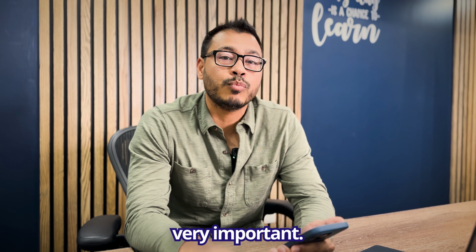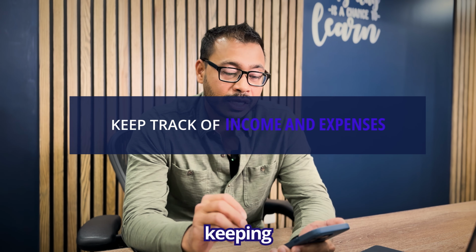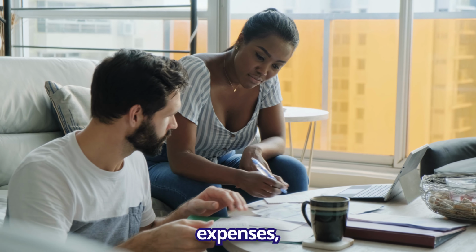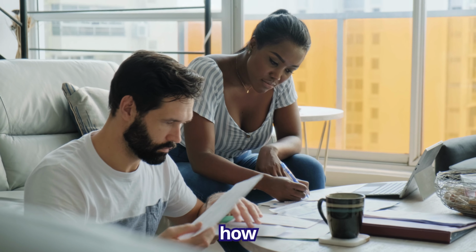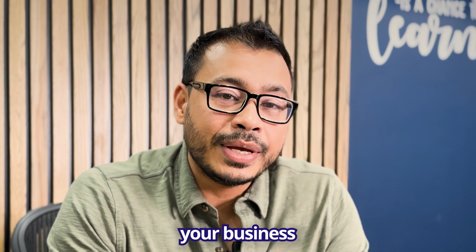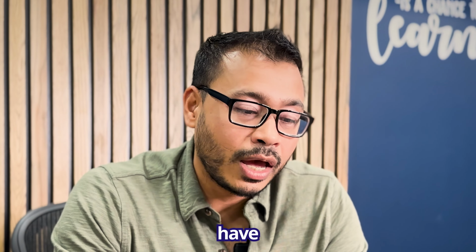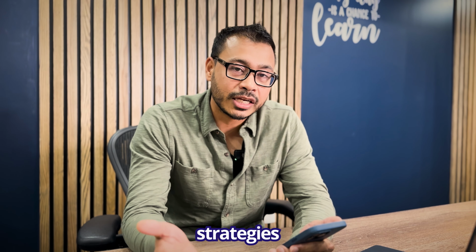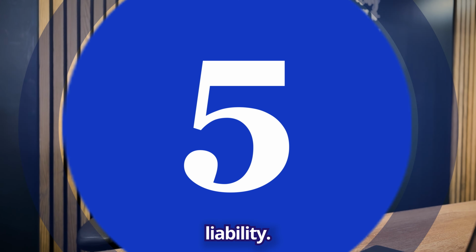Number four, which is very important, a lot of people miss, which is keeping track of your income and expenses. When you keep track of your income and expenses, it will allow you to understand how well your business is doing. When your business is doing well, that means you have high net income, in which case you can use various tax strategies to reduce the tax liability.